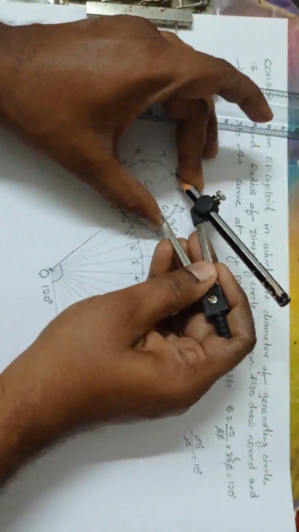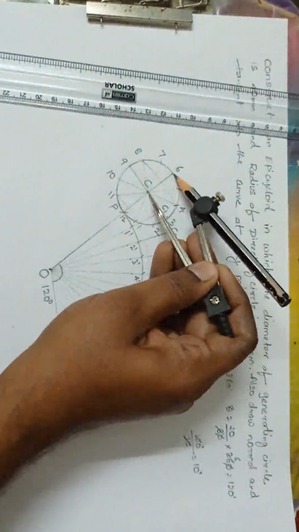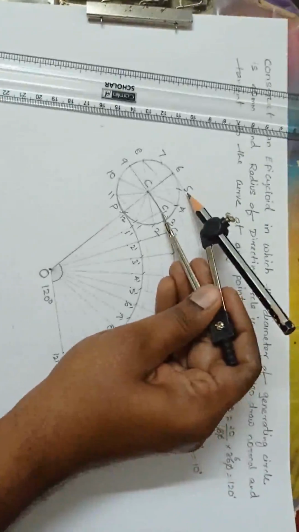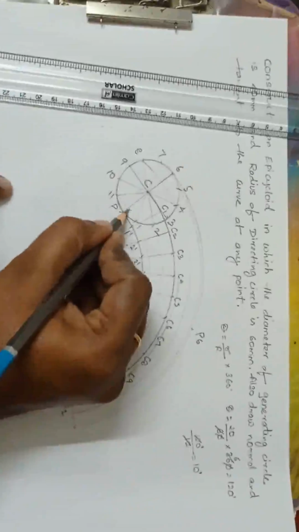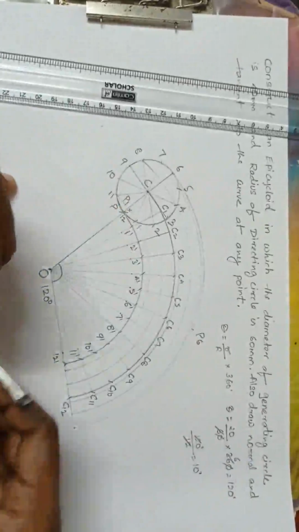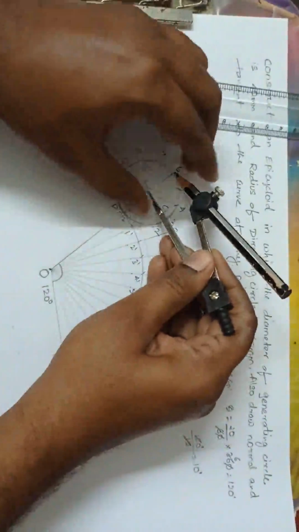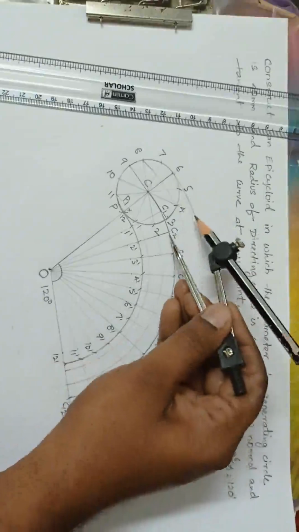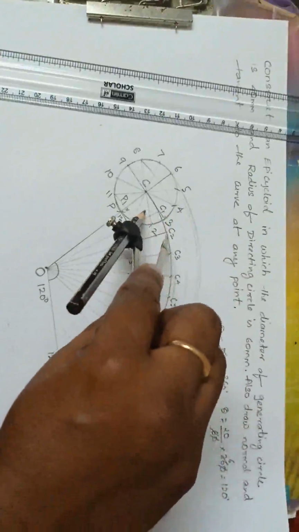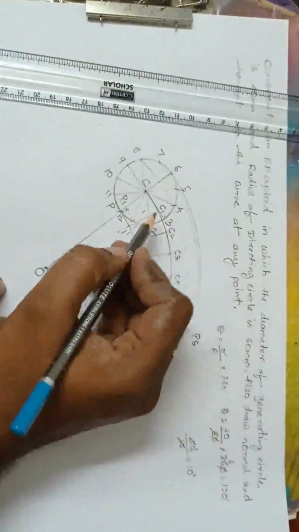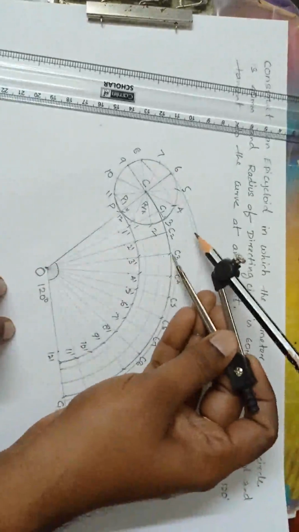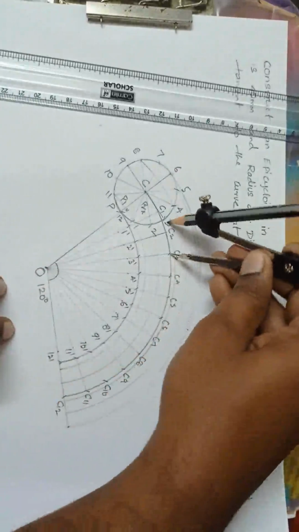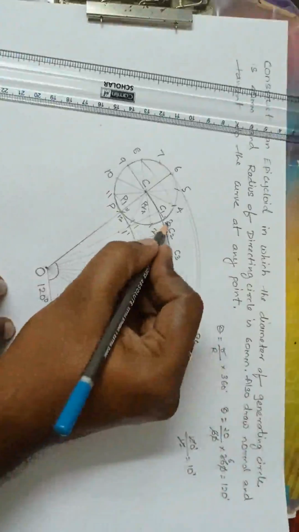Take the radius of the circle, which is 20. C1 as a center, cut the first arc. This is called P1. Same again, take the radius of the circle. C2 as a center, cut the second line. I'll get P2. Immediately name that one. This is P2. Next, C3 as a center. Cut the third line here. This is P3.